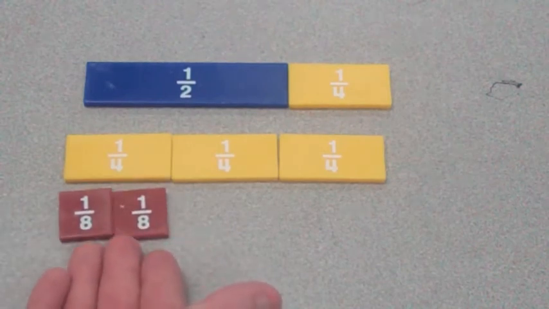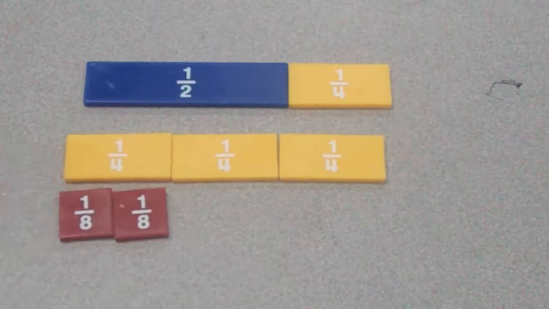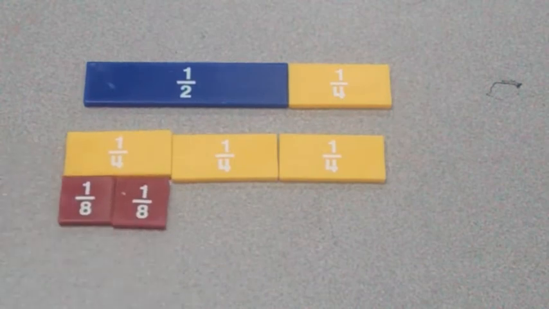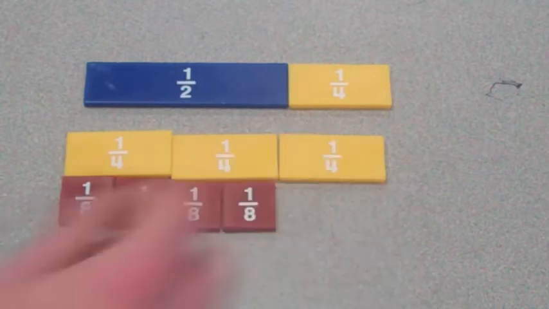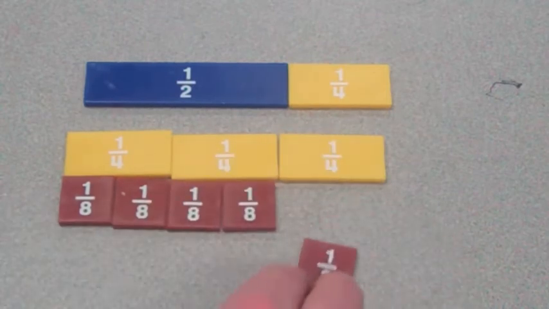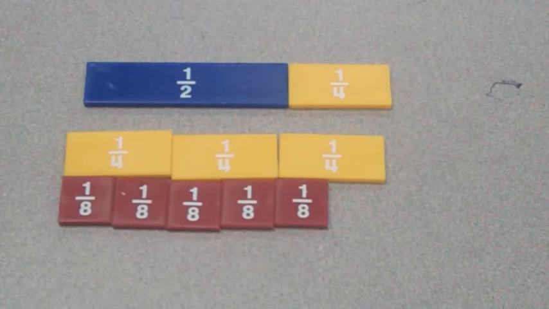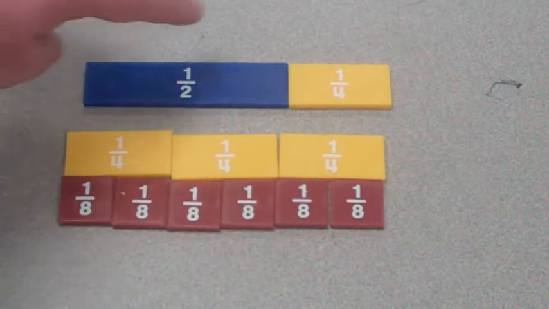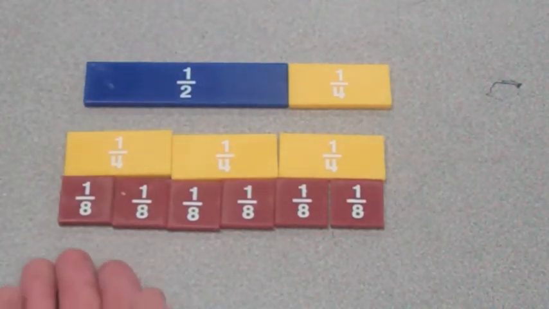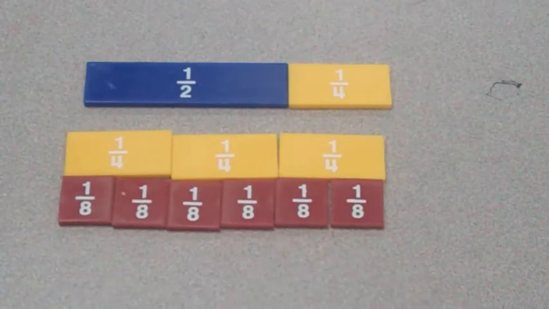Notice that 2/8 is equivalent to 1/4. They're equal. 3/8, 4/8, 5/8, 6/8. So we could also say that 1/2 plus 1/4 is equal to 6/8.